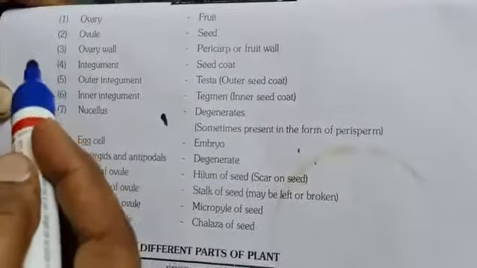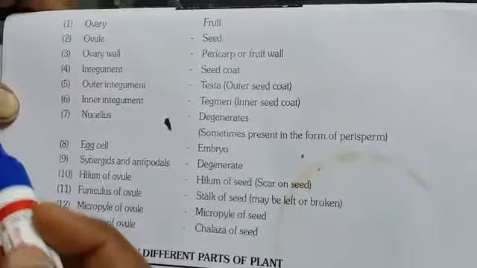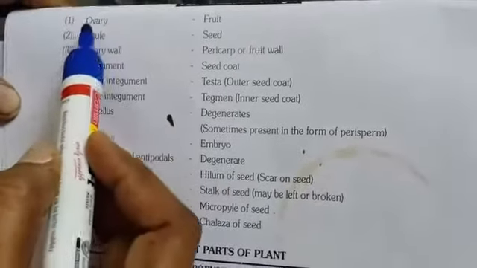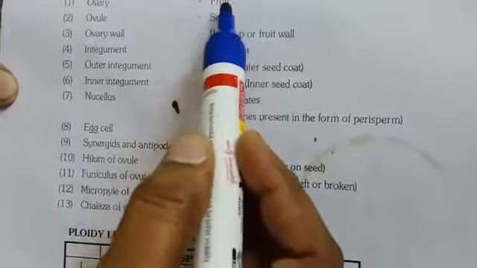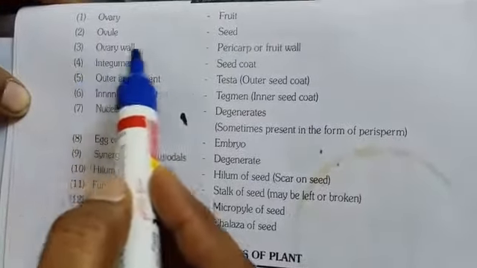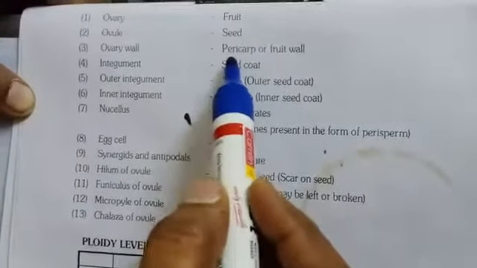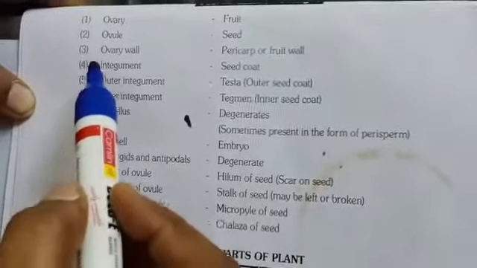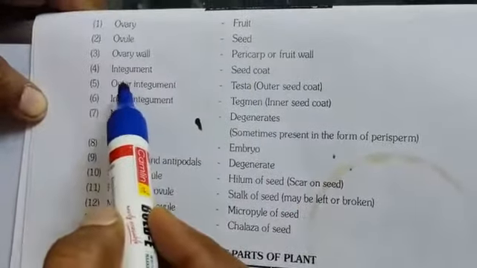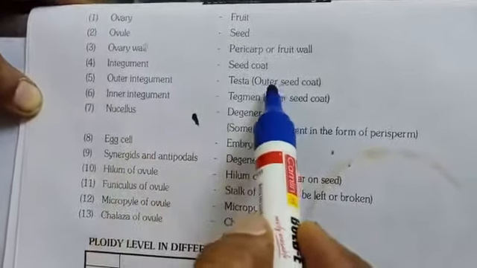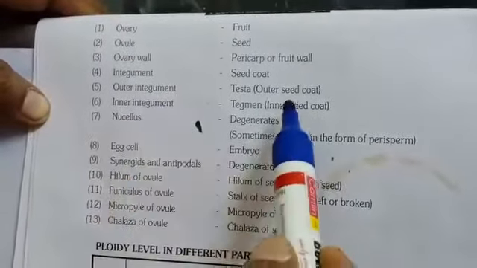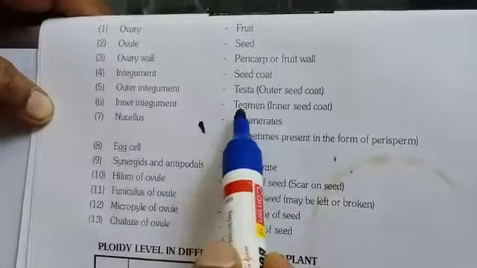Let us see post-fertilization changes. That is, after fertilization, what are all the changes that take place? First of all, the ovary changes into fruit. Ovule changes into seed. Ovary wall forms the pericarp or wall of the fruit. Integument changes into seed coat. Outer integument forms the outer seed coat, called testa. Inner integument forms the inner seed coat, called tegmen.